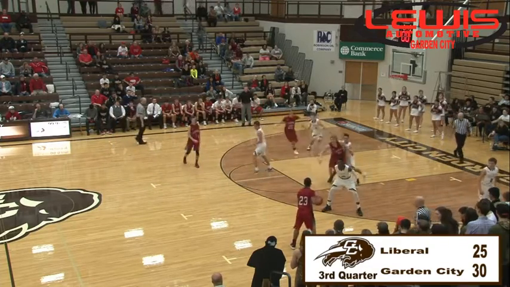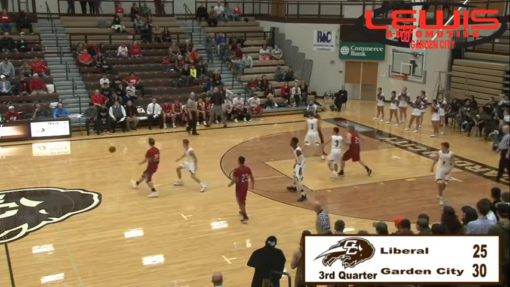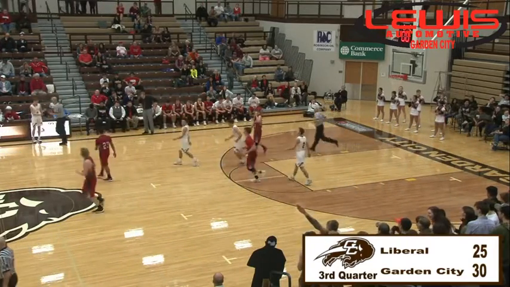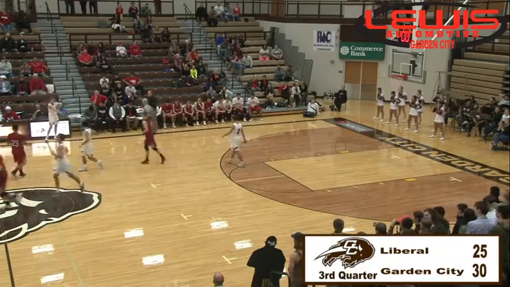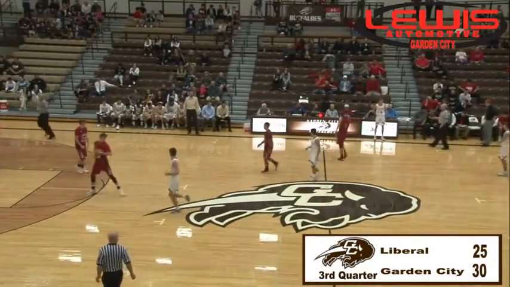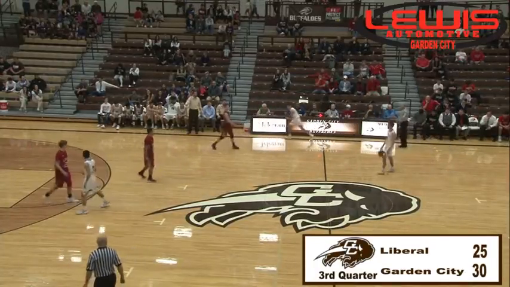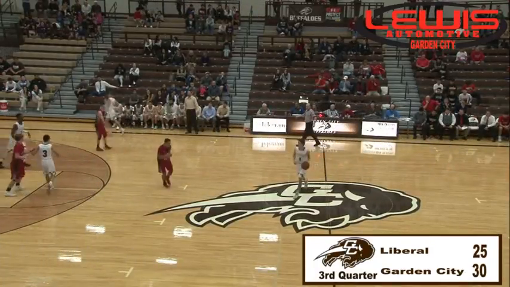Now over to Hyde, back to Dunlap, near side. Hatcher thought someone was there, put his hand away, and the ball went out of bounds. Garden City ball. 30-25, 2:42 left to go in the third period, ladies and gentlemen. This is coming down to the wire.